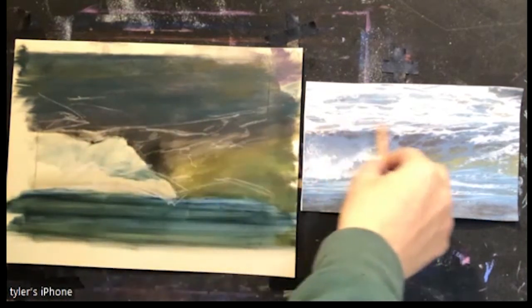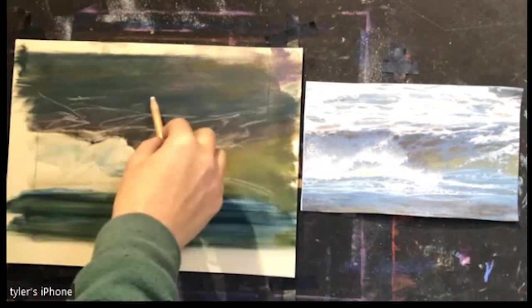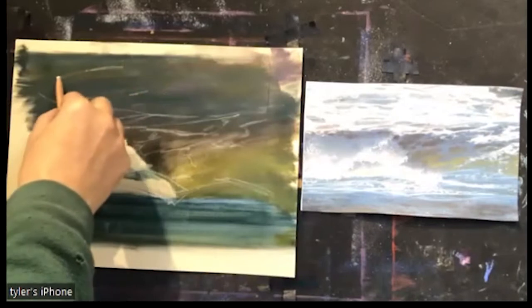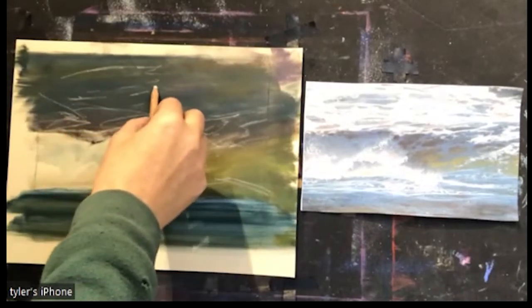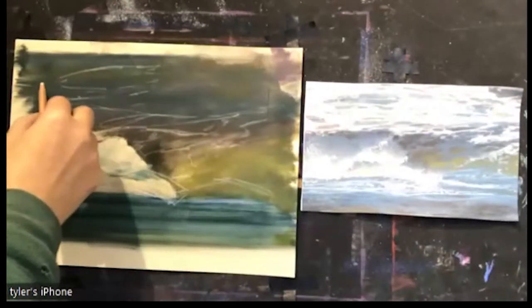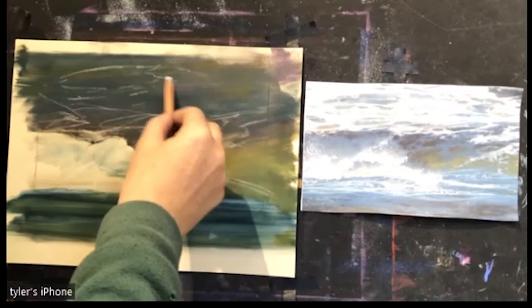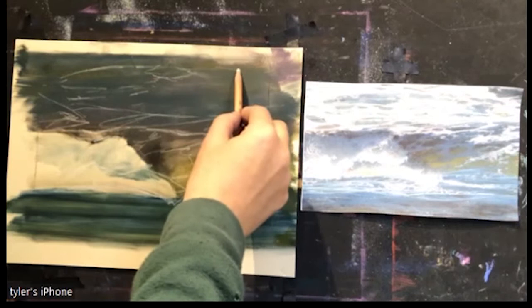I'm just kind of paying attention to these lines. So we've got the base. You don't have to do this. It just helps because I like the foam on this particular piece.